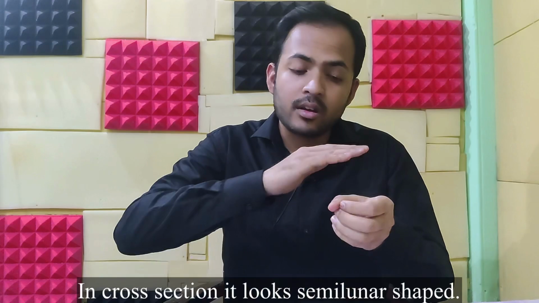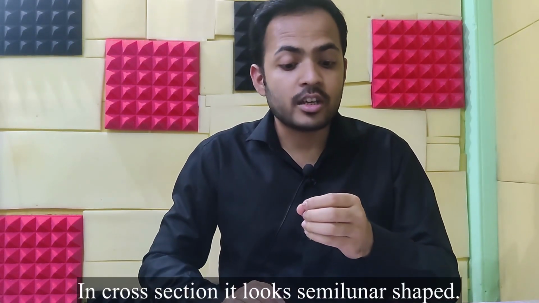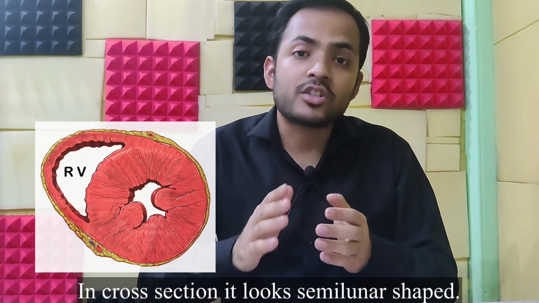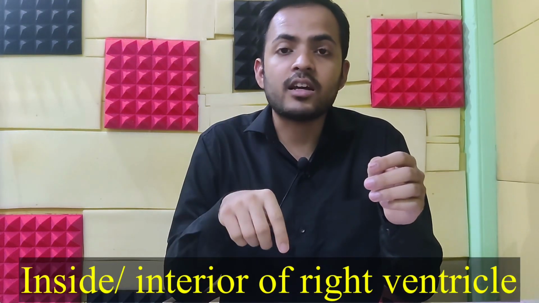Now if you cut this right ventricle in horizontal section or cross section and you see this from above, you will see this almost semilunar shaped right ventricle. Now in this right ventricle, the most important part is the interior, or the inside. It always comes in exams, is asked in practicals, and also comes in MCQ based exams.